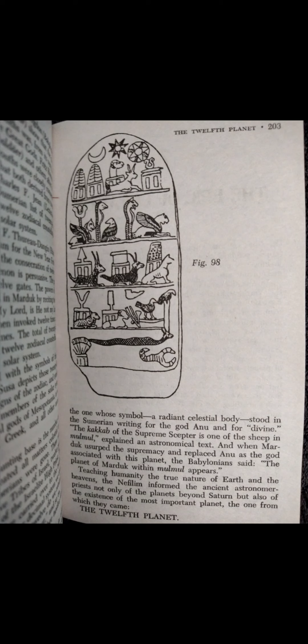The Kakab of the supreme scepter is one of the sheep in Mulmul, explained an astronomical text. And when Marduk usurped the supremacy and replaced Anu as the god associated with this planet, the Babylonians said, "The planet of Marduk within Mulmul appears, teaching humanity the true nature of earth and the heavens." The Nephilim informed the ancient astronomer priests not only of the planets beyond Saturn, but also of the existence of the most important planet, the one from which they came, the 12th planet.